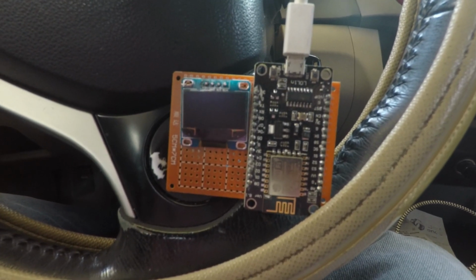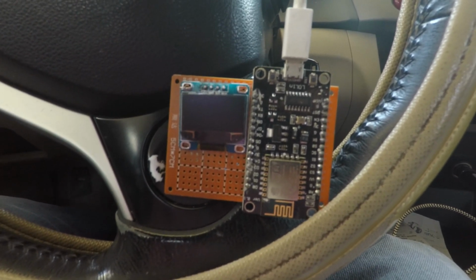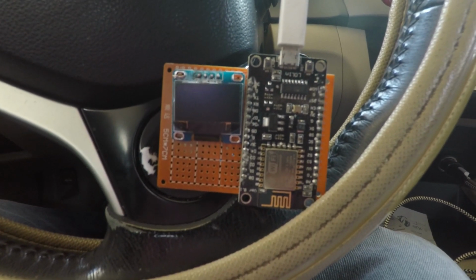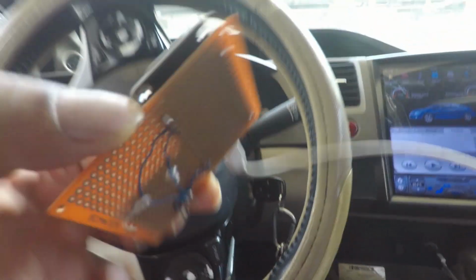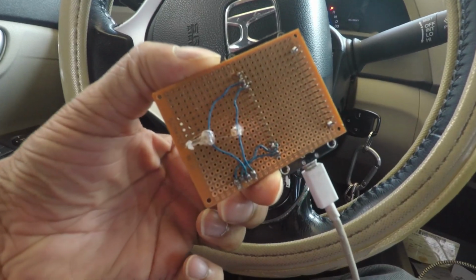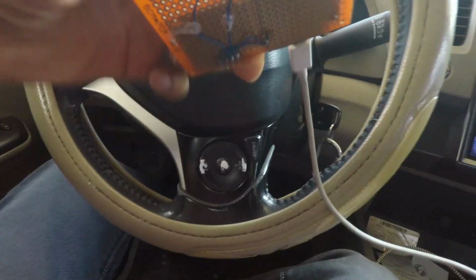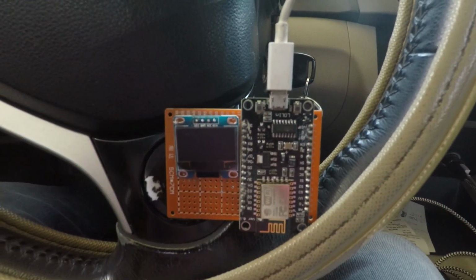So in the last video I was showing you how to set up this NodeMCU and OLED screen. So this is my setup. I put everything in a small PCB. If you look at the back side, you can see it's just wired as it was supposed to be done in the wiring diagram which I showed. And it is now powering up with the 5-volt USB cable from the car.